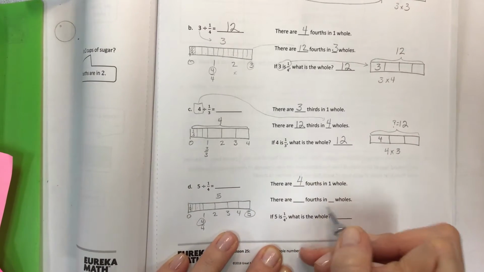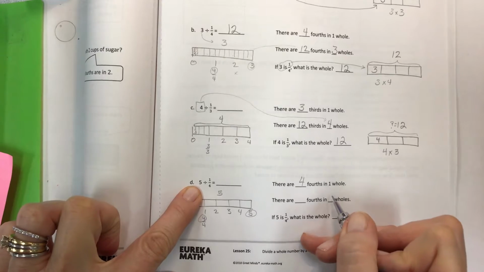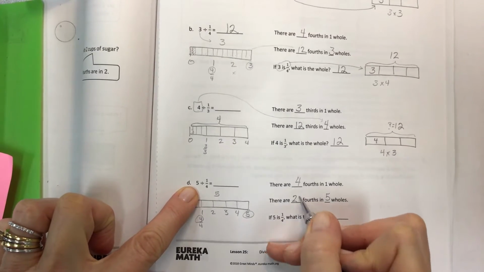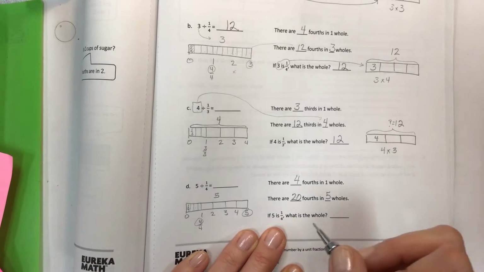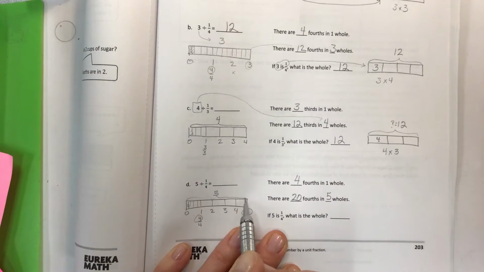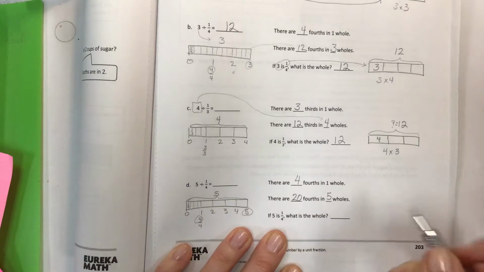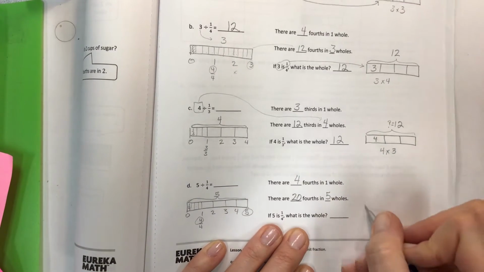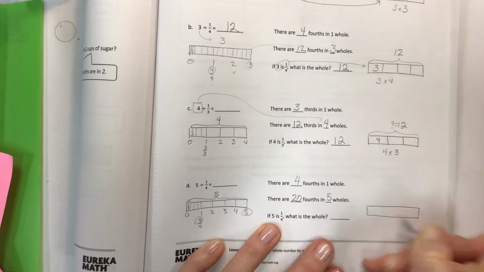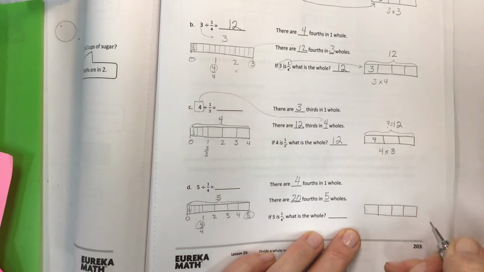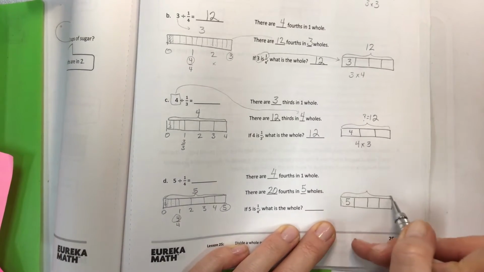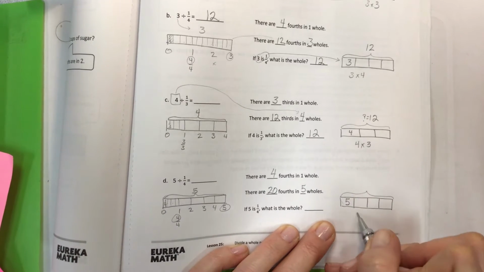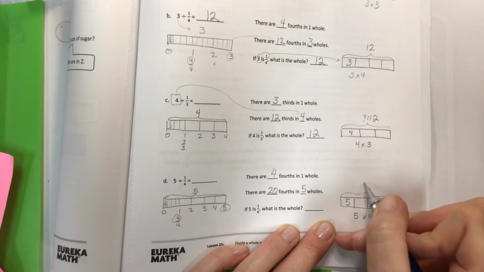So how many fourths are there in your 5 wholes? There are 20 fourths in 5 wholes. So for the next one, that's a crazy one: if 5 is 1 out of 4 parts, what is the whole? 5, 10, 15, 20. 5 times 4.